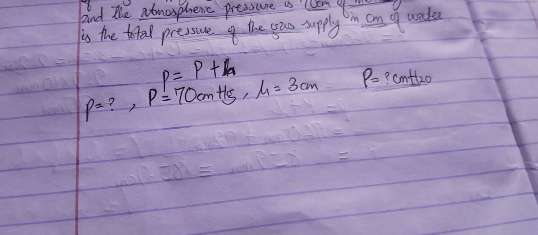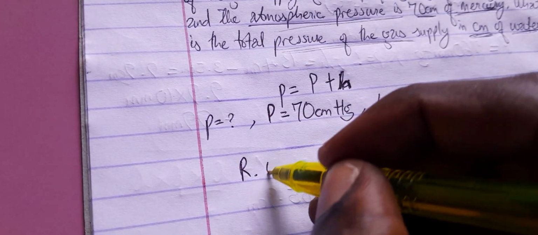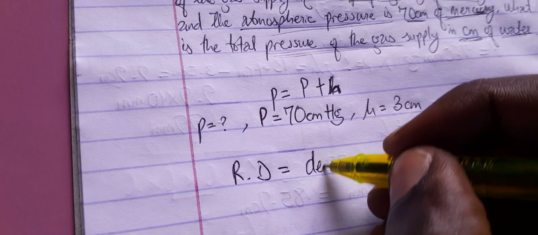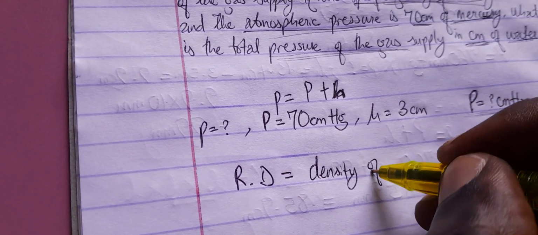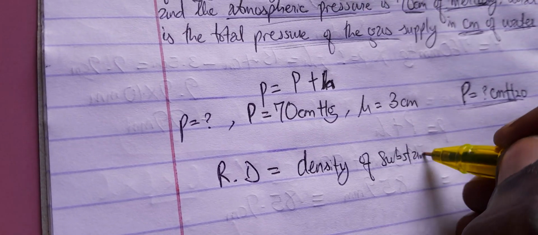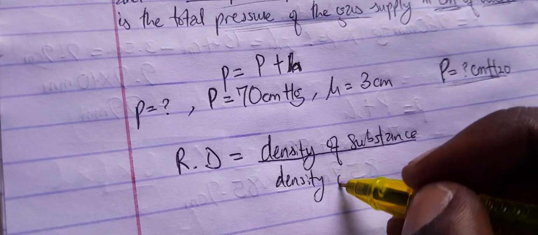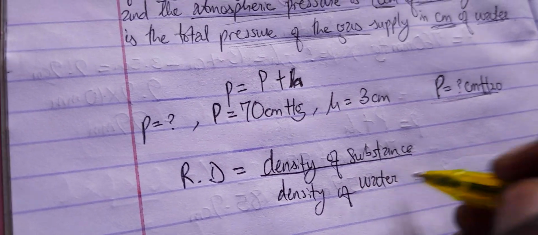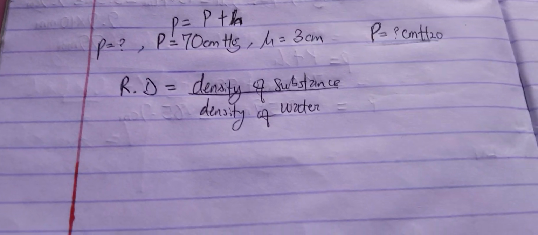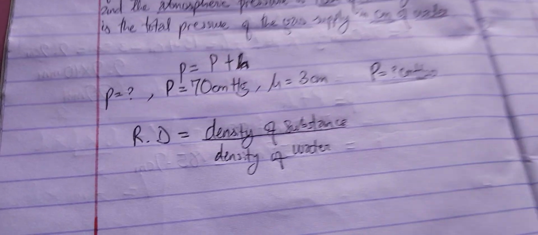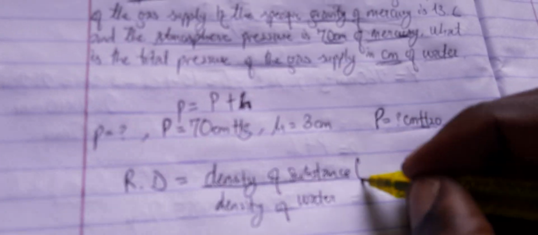Now, relative density equal density of substance over density of water. So if I ask you what relates Coca-Cola to water, you tell me relative density equal density of Coca-Cola over density of water. Do you understand? So now the substance here that we're looking at is mercury.